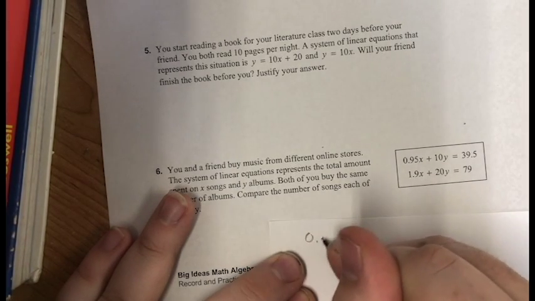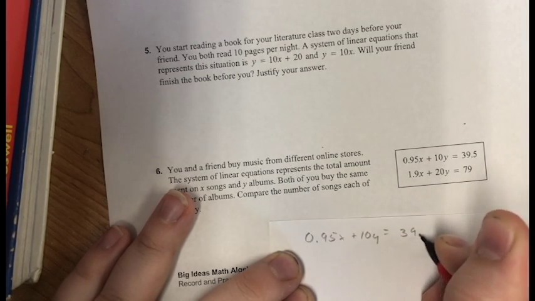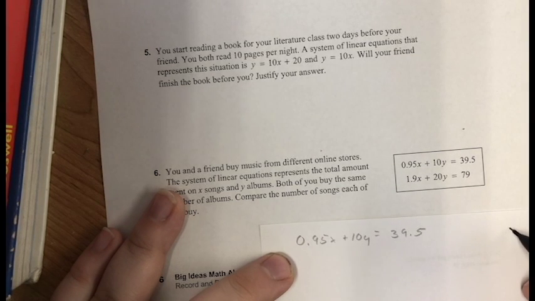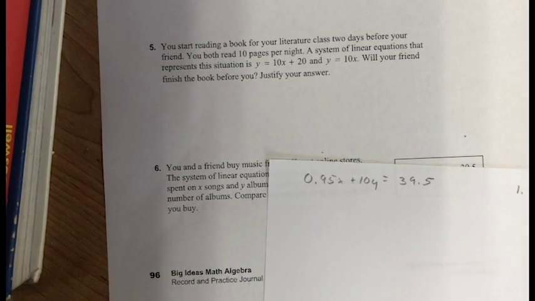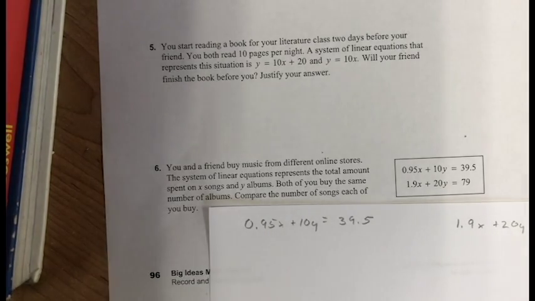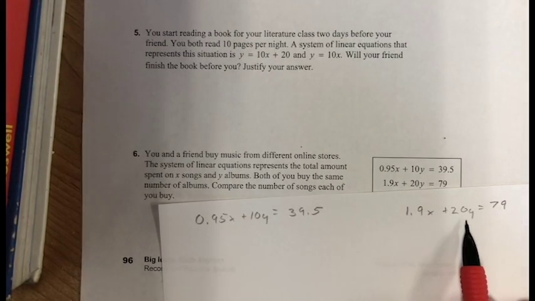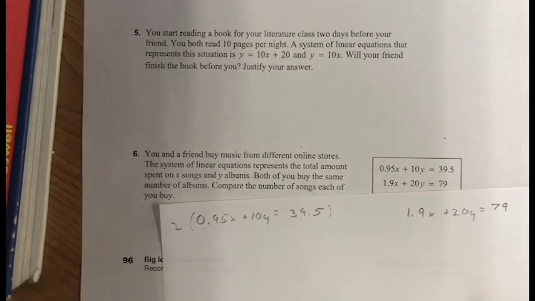So I have 0.95x plus 10y equals 39.5. And the other one I have is 1.9x plus 20y equals 79. So what we're going to do is solve this by using elimination or substitution. And here's what I'm going to do. I'm going to do elimination. And here's the reason why. Notice this has a 10y and this is a 20y. That means I can multiply this equation by 2 and get them to have the exact same coefficient.